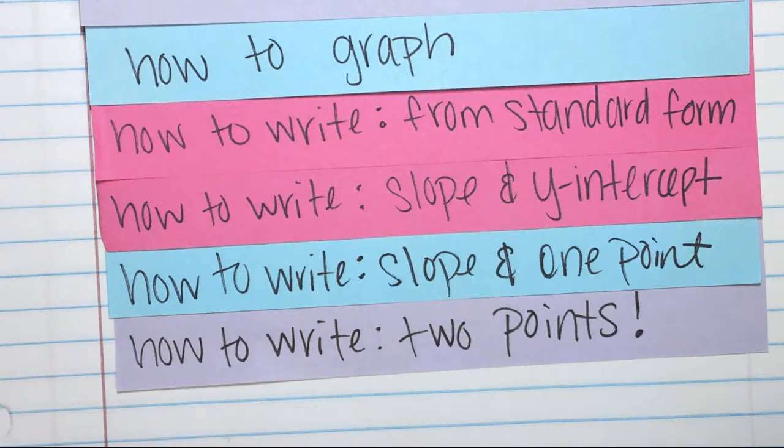We just need 2 points to be able to graph a line. So: how to graph, standard form, slope and y-intercept, 1 point, 2 points.